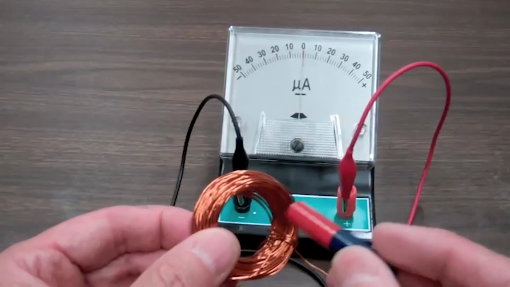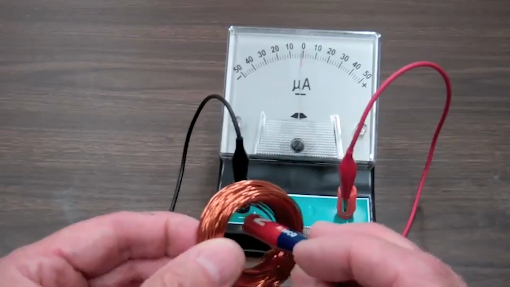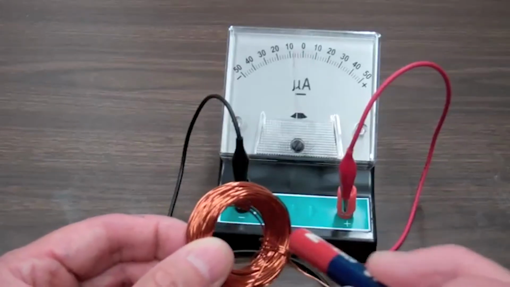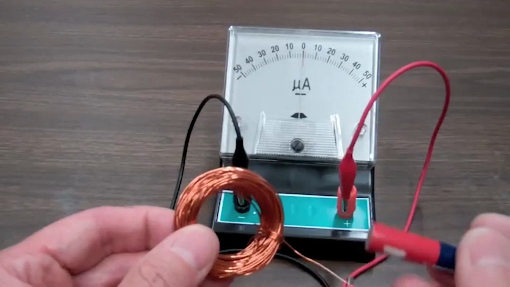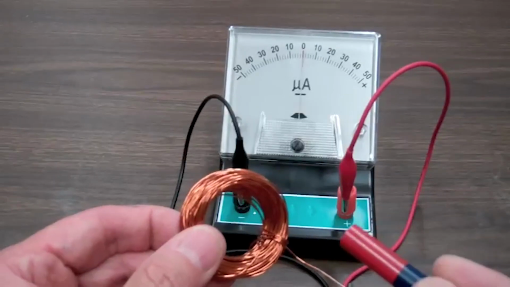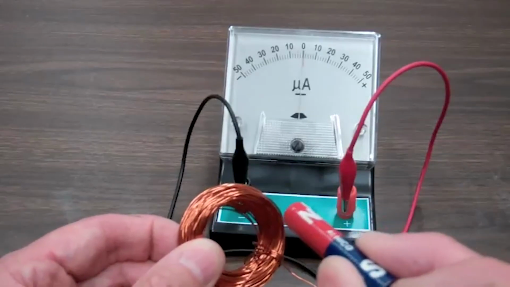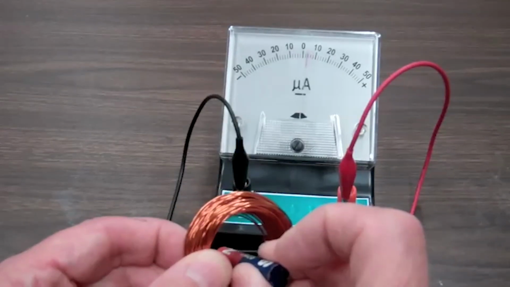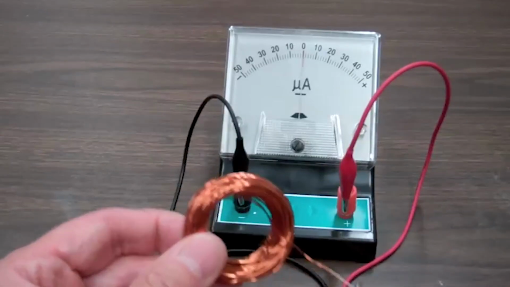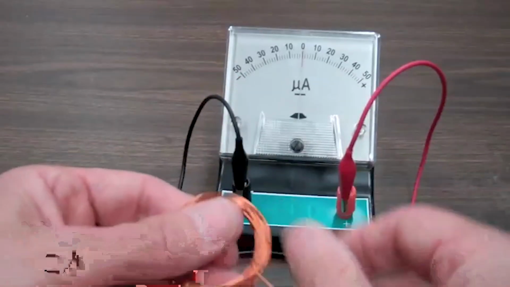the coil. If I move the magnet slowly, I get a small current, and if I move it quickly, I get a larger current. Okay, so it's the rate of change of magnetic flux inside the coil that determines how much current is flowing. And we see that I can get about 10 microamps if I try to move the magnet very quickly. Okay, so now let me connect the 25 turn coil.